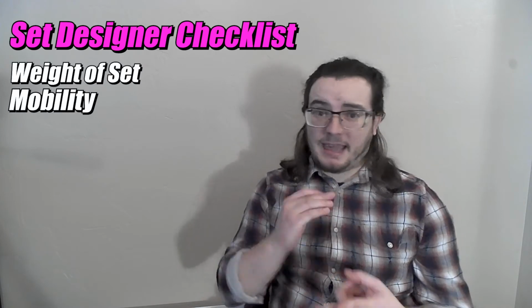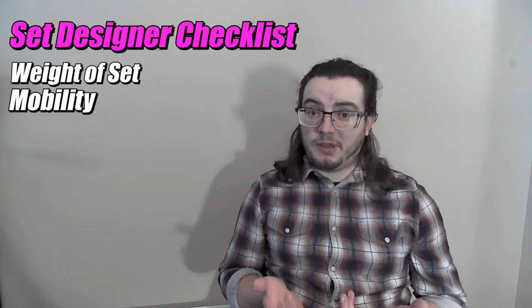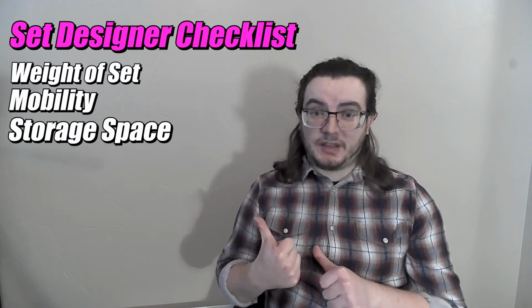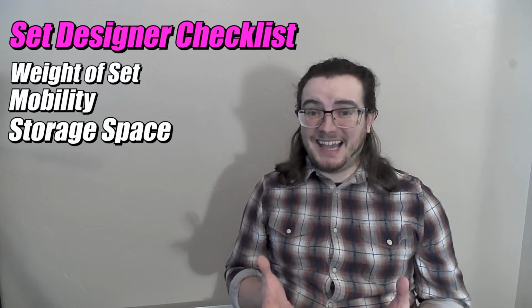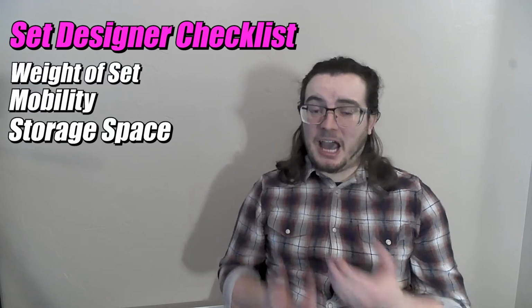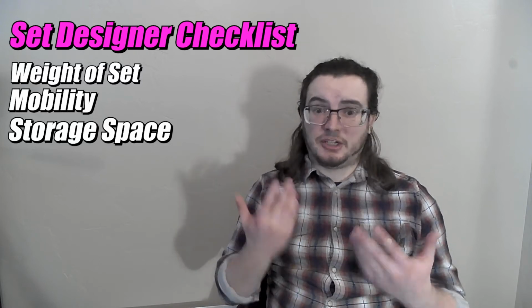So some things you need to consider as a set designer are, how heavy are your set pieces going to be? Can someone move them on stage in the dark without being seen? Do you have room for them backstage or off stage so that actors can still get on stage without this giant heavy thing in the way? A lot of set design is just knowing stuff like this. How much room do you have to work with, and what can you build in that space and still make sure that a show can happen?